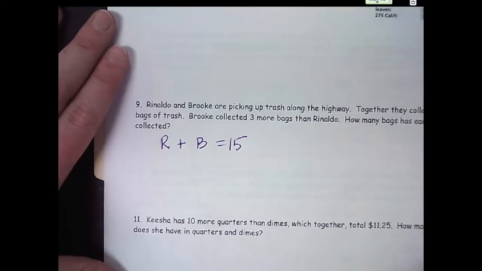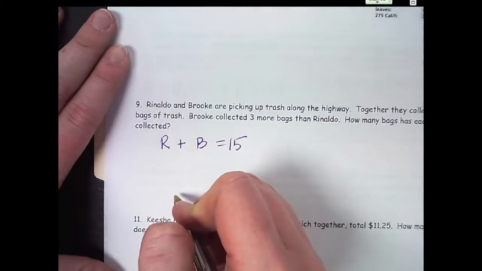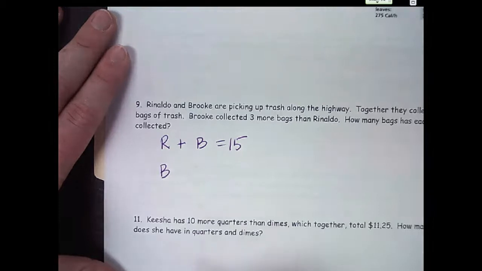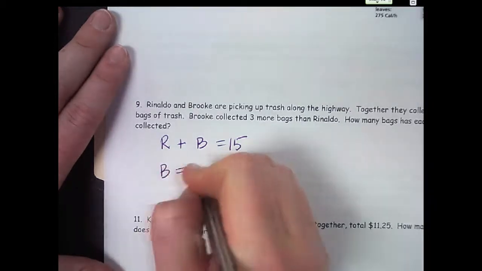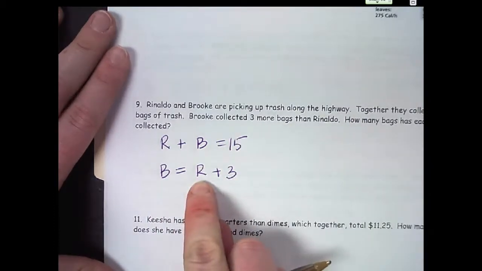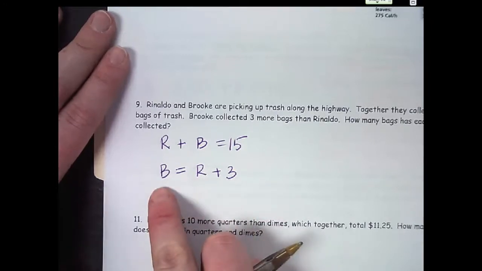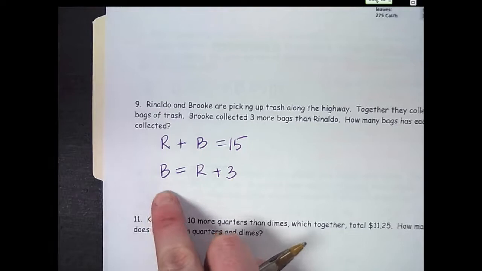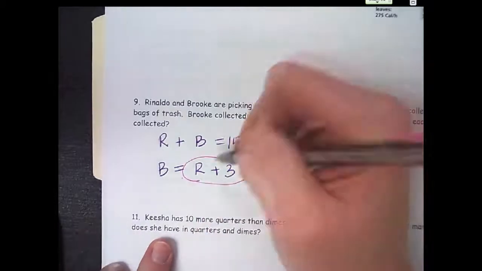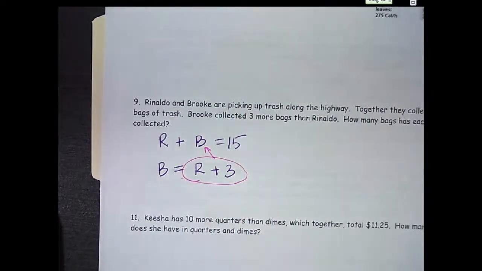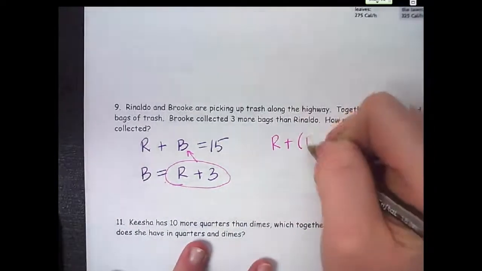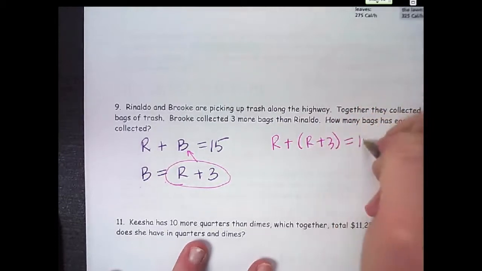Then it says Brooke collected 3 more bags than Ronaldo. So whatever Ronaldo gets, add 3 to that to get whatever Brooke gets. You just substituted. Yes, so this one is a good one for substitution because you already have B equals this whole thing. So I take this whole thing and put it into the B right there. So R plus R plus 3 equals 15.